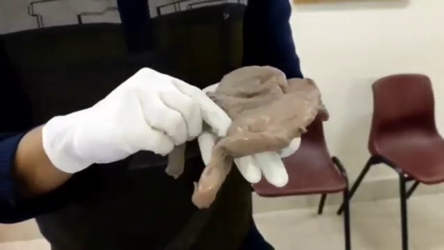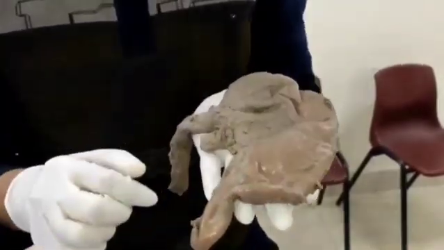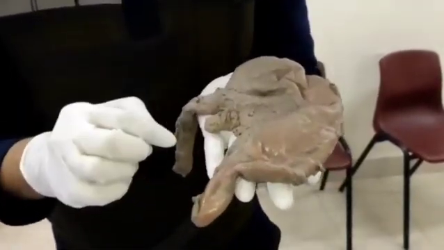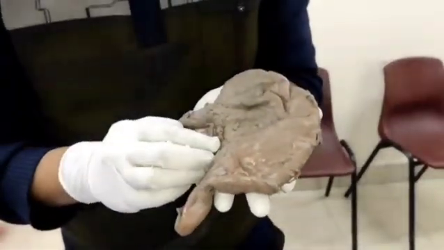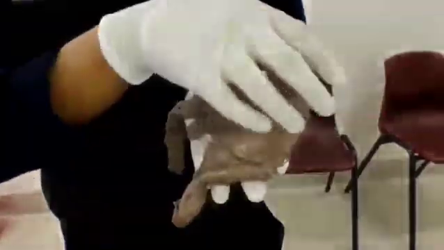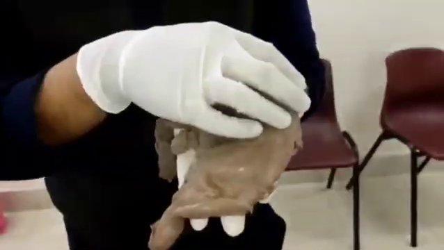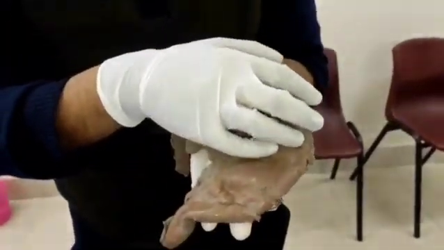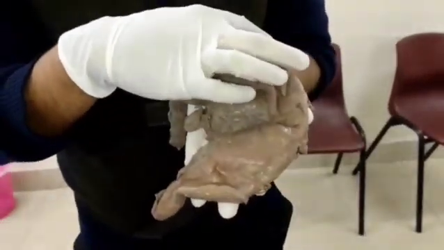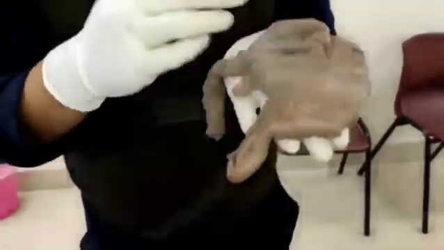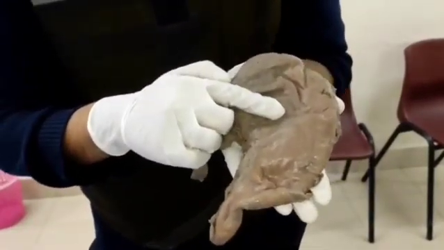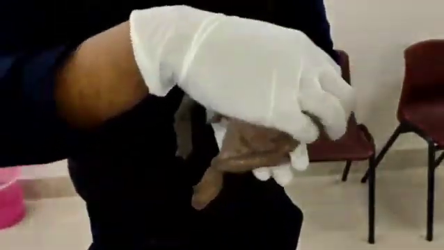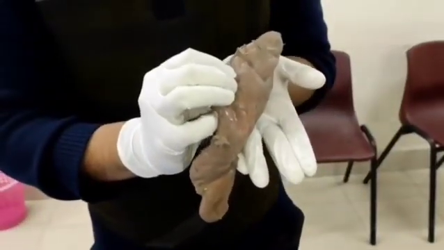This is lesser curvature. This lesser curvature is concave and it gives attachment to the lesser omentum. This is greater curvature. Greater curvature is convex. It gives attachment to the lower 2/3 greater omentum, upper 1/3 gastrosplenic ligament, and most upper part gastrophrenic ligament. Now two surfaces: anterior superior surface, which is directed upwards and forwards. This is posterior inferior surface, which is directed downwards and backwards.